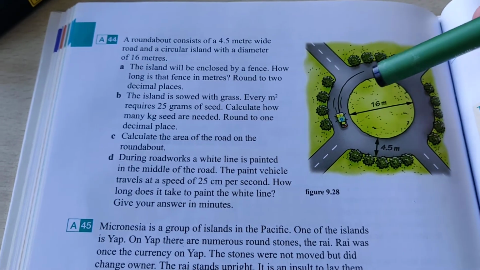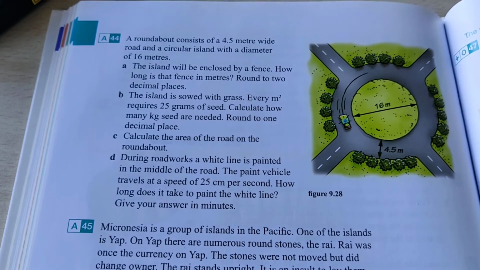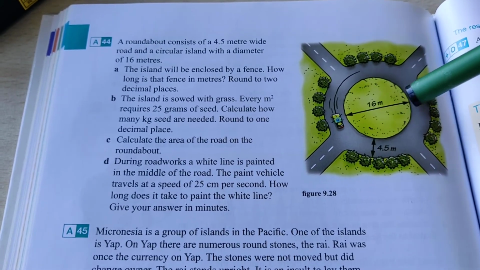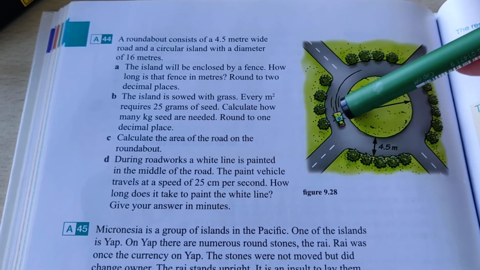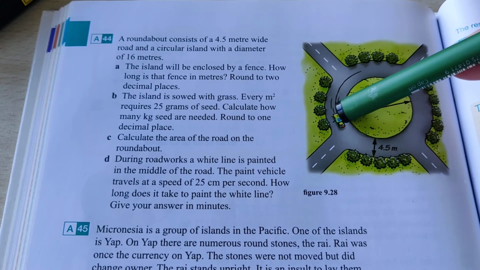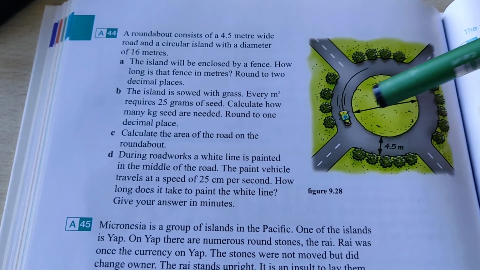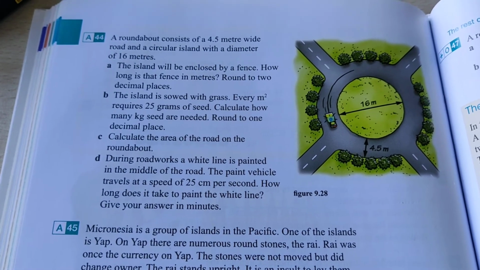It drives in the middle of this road. That means that this road is 4.5 meters wide, so half of that is 2.25. So we have 2.25 on this side, and 2.25 on that side if the car also drives there. So 2.25 plus 2.25 is 4.5 again, plus 16 is 20.5. So you have a circle and the diameter is 20.5.